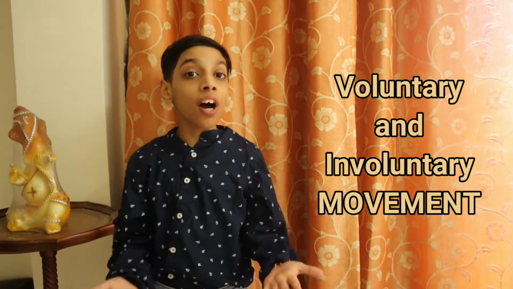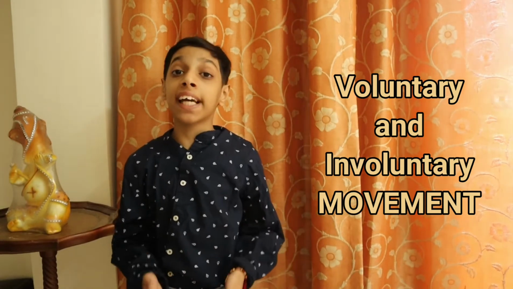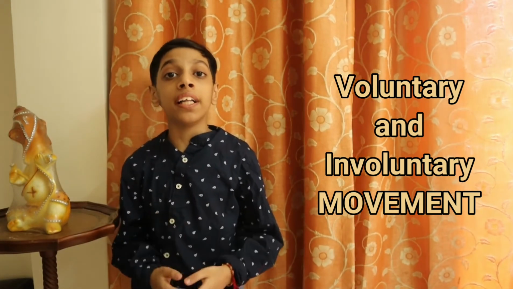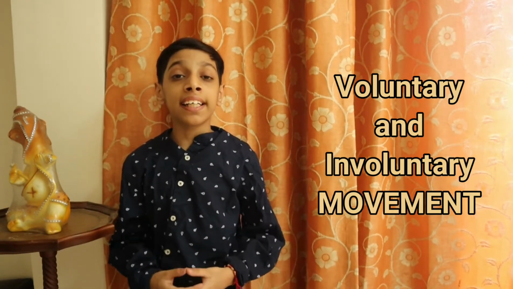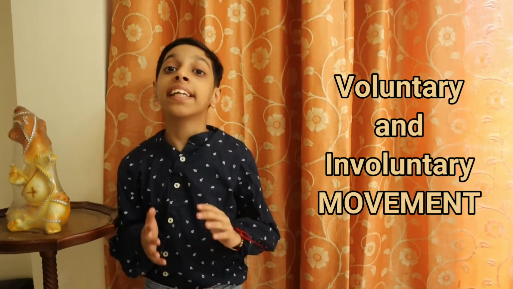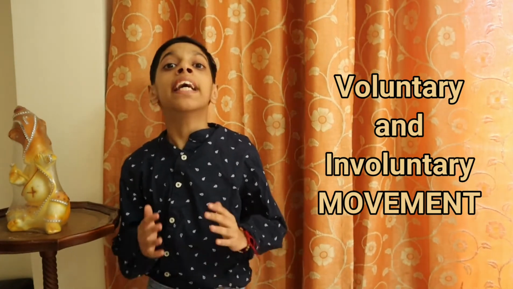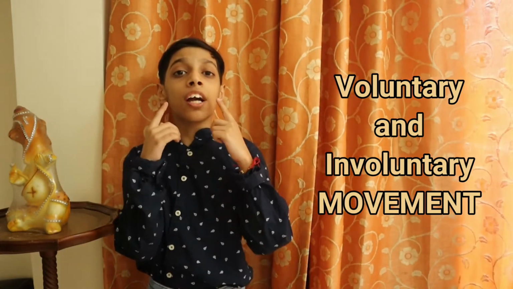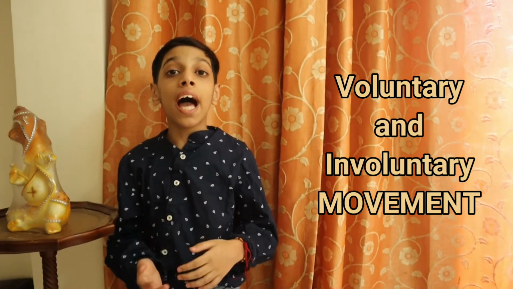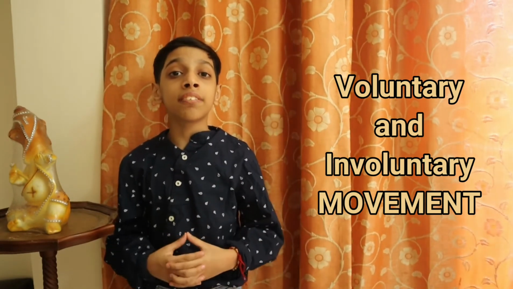We have different types of locomotory organs: voluntary movement and involuntary movement. Voluntary movements are those that we can control, like running, jumping, hopping. These are the category of voluntary movement. Involuntary movements are those that we can't control, like blinking of our eyes and beating of our heart. So this is called involuntary movement.